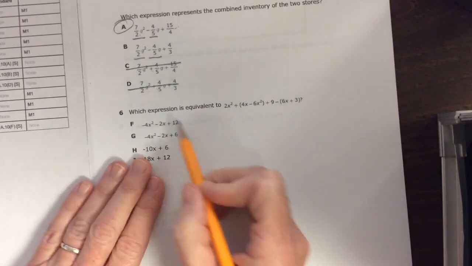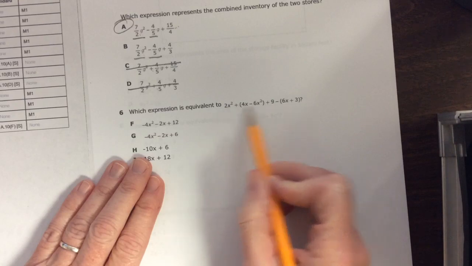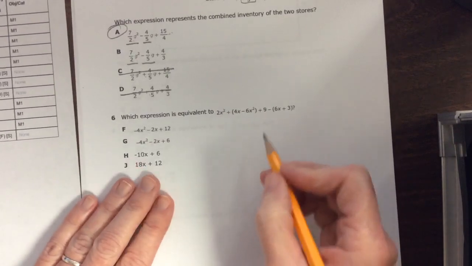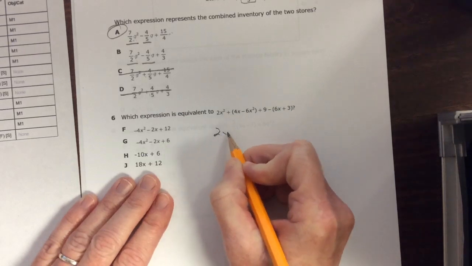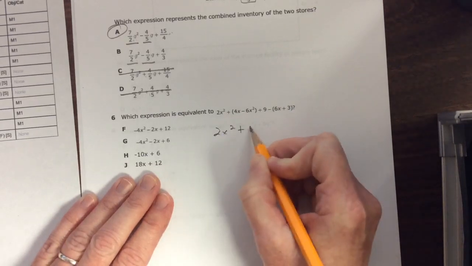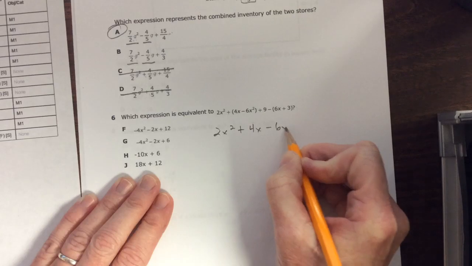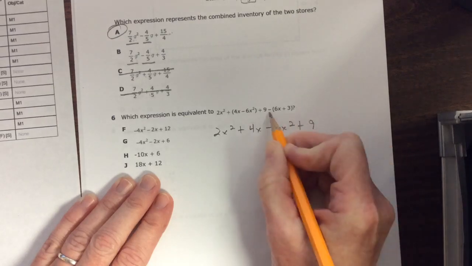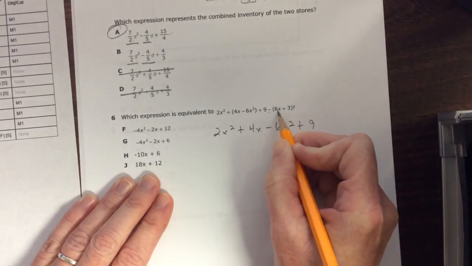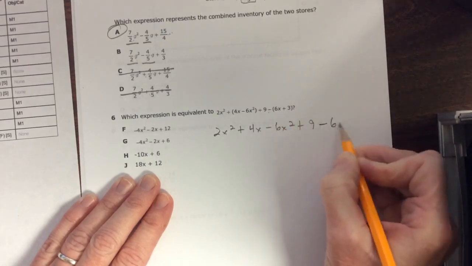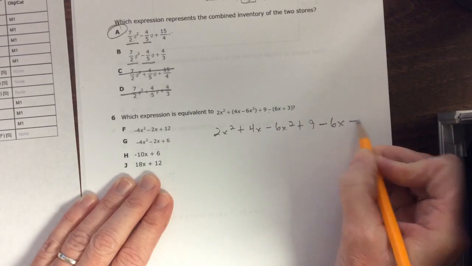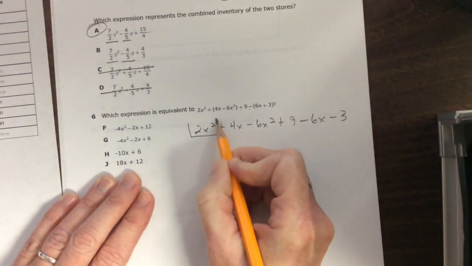Number 6, which expression is equivalent to all of this? Well, we need to combine our terms, and first we need to remove our parentheses. So we have 2x squared plus 4x minus 6x squared plus 9. We have a negative in front of the parentheses, so that means everything flips. So now we have a negative 6x and a minus 3. Let's combine like terms.